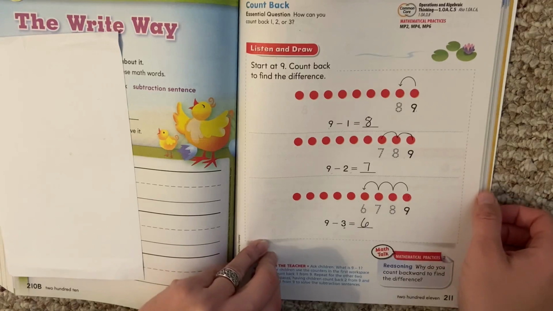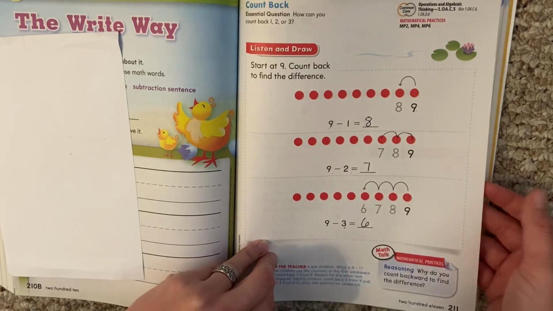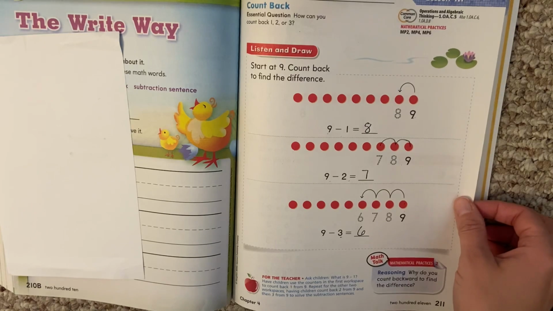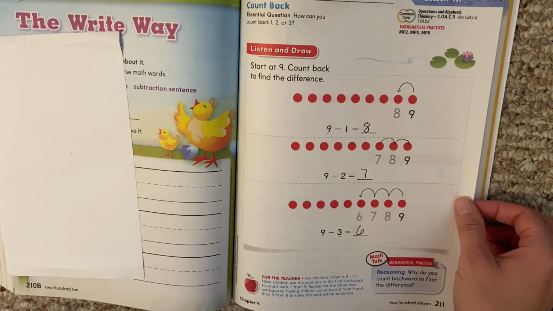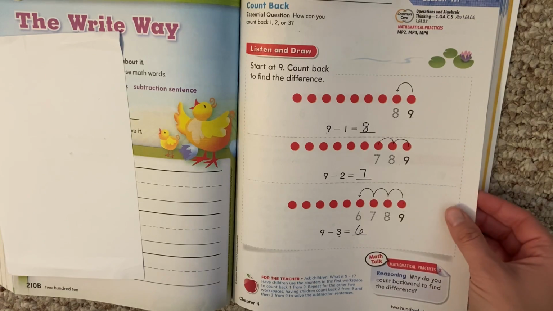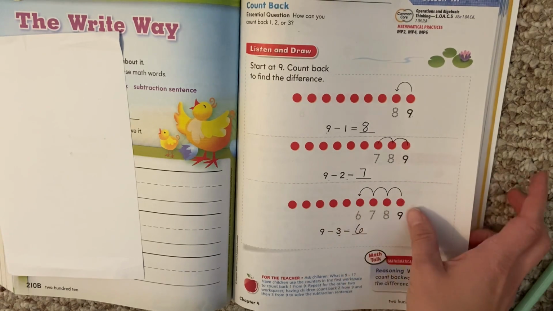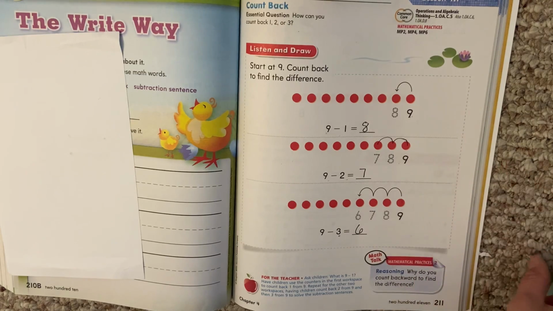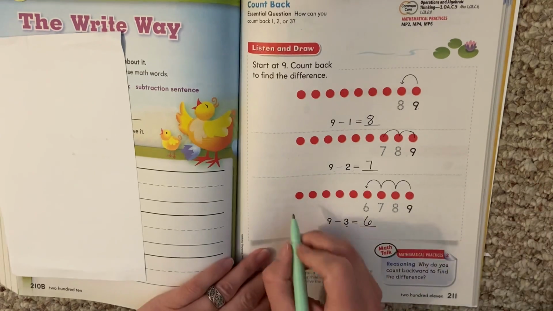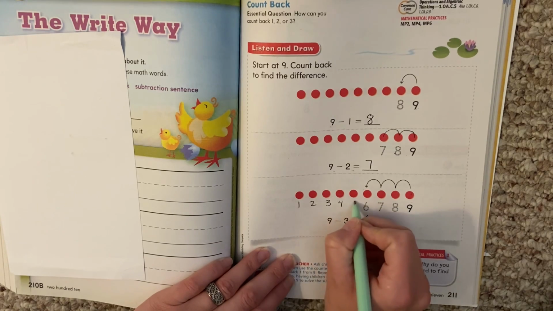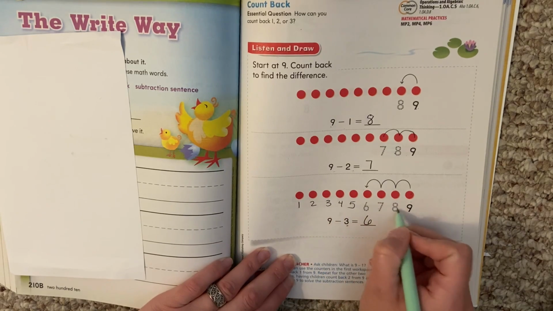Now, boys and girls, I understand that sometimes counting backwards is not easy. Okay, I've taught first grade long enough to know that it's hard for us to remember to go backwards, and we have trouble with that. Okay, so this right here, it reminds me of a number line. Okay, if we had numbers in order, and I'm going to just finish filling these in. 1, 2, 3, 4, 5, 6, 7, 8, 9.